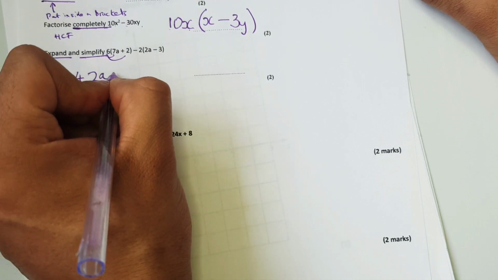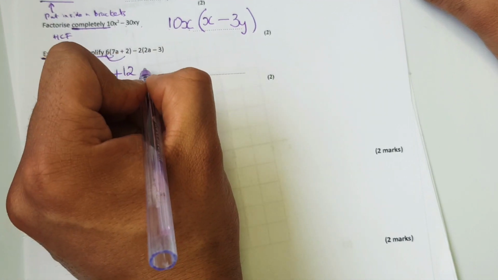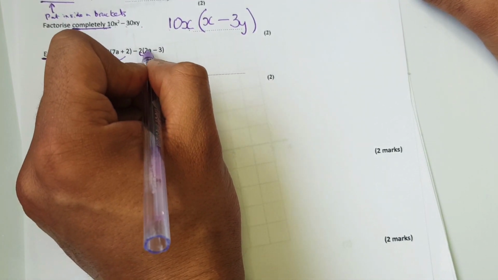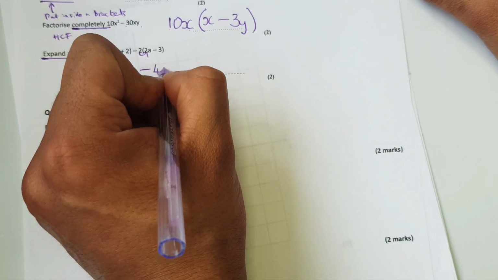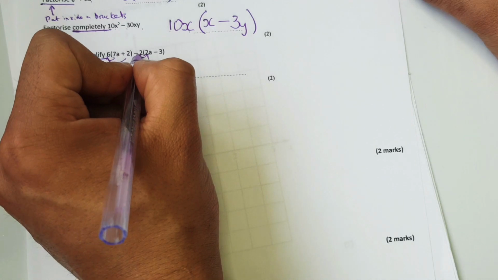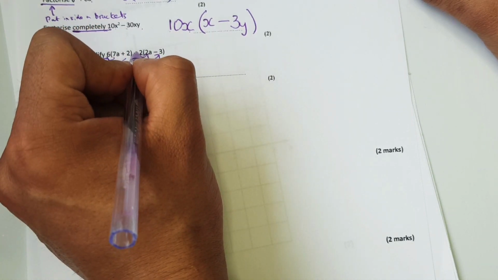A plus 6 times by 2 is 12. Now be careful here. To work out this, you've got negative 2 times by 2a is negative 4a. Now be really careful in the next bit. You have a negative sign there and a negative sign there. So minus 2 times by minus 3.